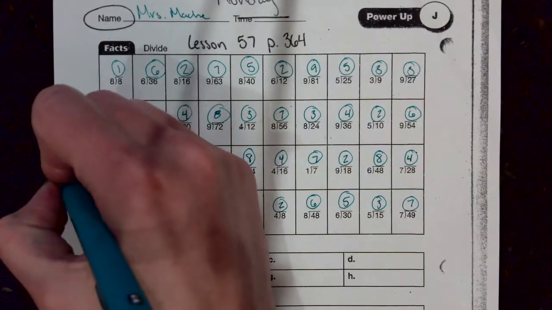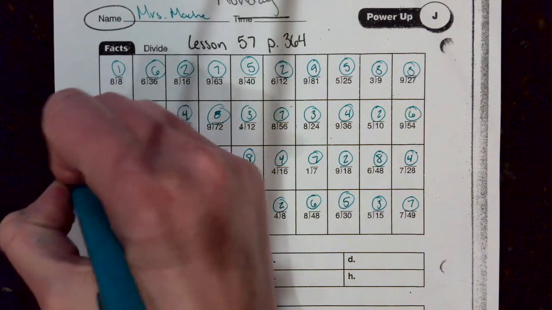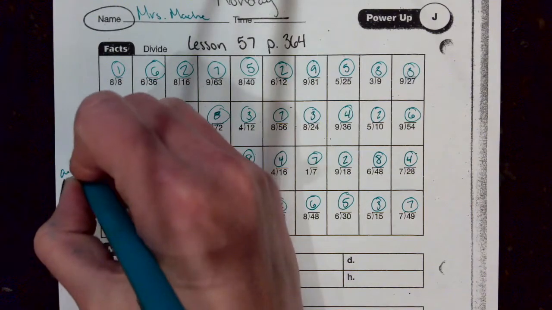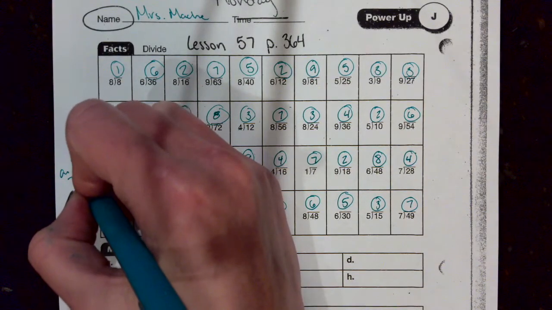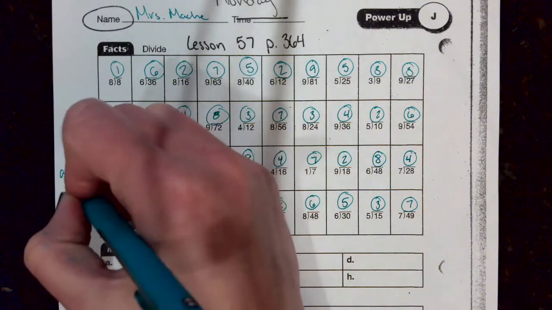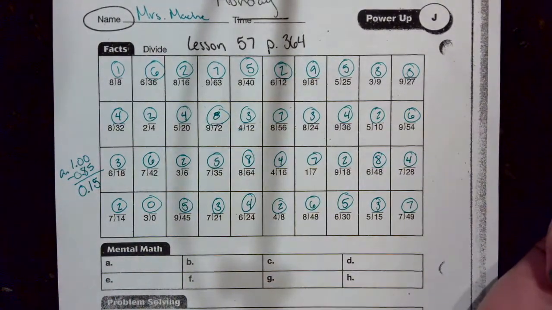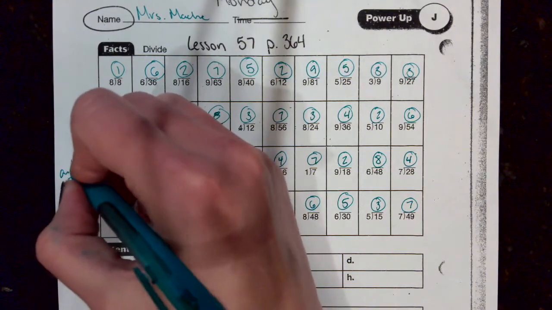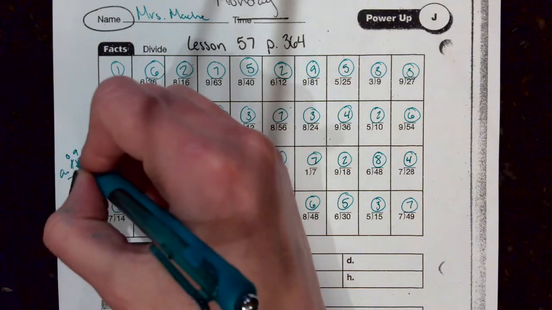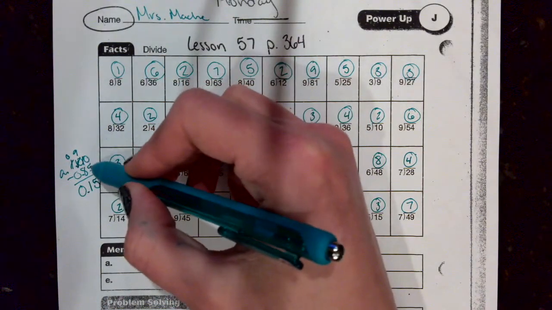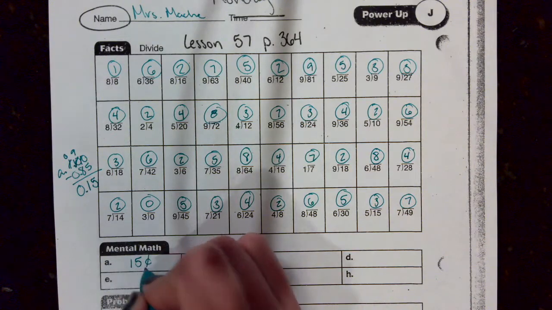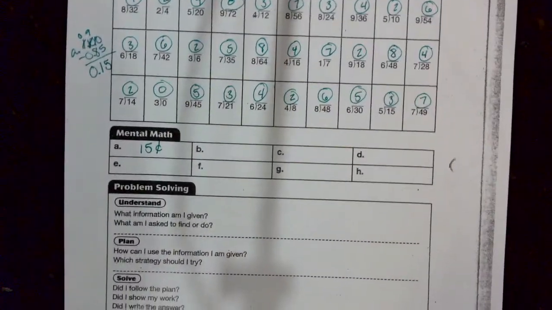Start with $1 minus 85 cents, and you're going to get 8 plus 1 is 9, 5 plus 5 is 10, so you're going to get $0.15. Now remember, if you were to cross that out, get 10, cross out, get 9, you get the same thing. 10 minus 5 is 5, 9 minus 8 is 1.